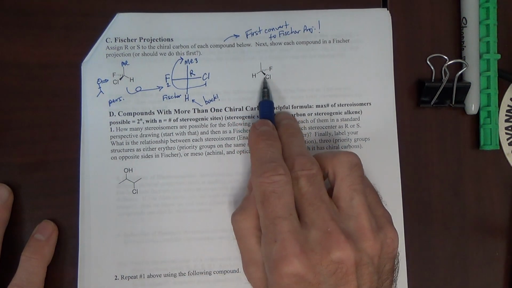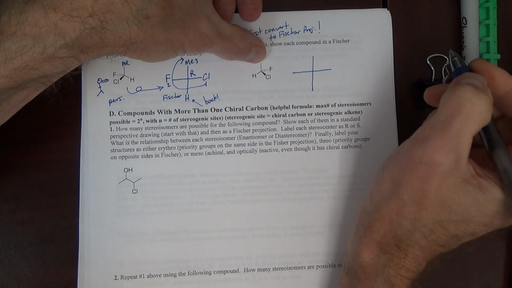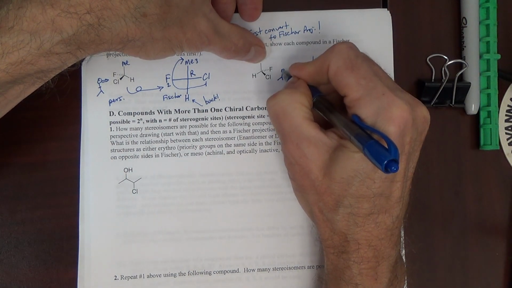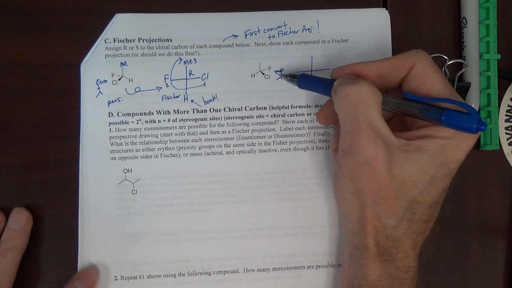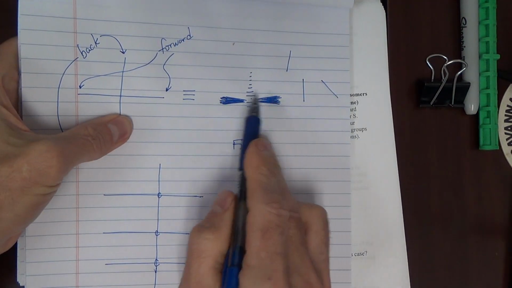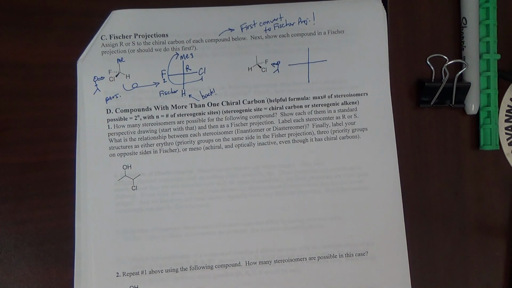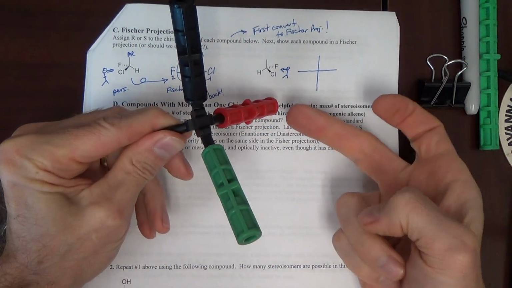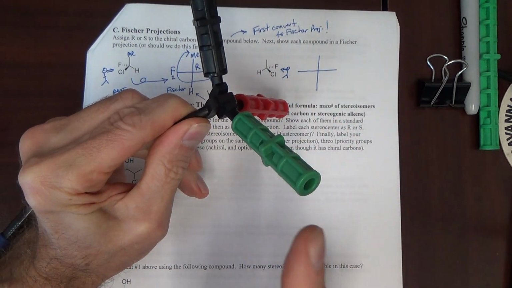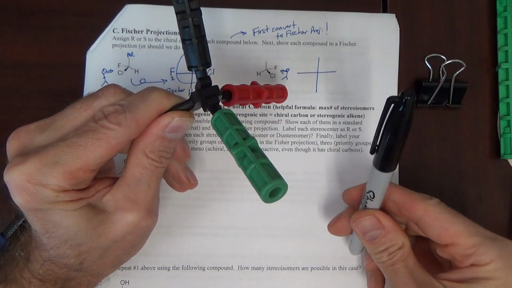Now, let's do the other molecule. One chiral carbon. Do Fischer with one chiral carbon. We want to stand over here and look through there, because we want the things on the sides to be coming towards us. The groups on the sides are coming towards us. We need to be over here. Methyl's going straight up in the plane, H is in the plane, F is going back. Chlorine's coming forward.